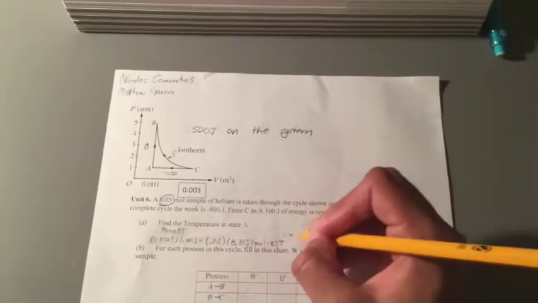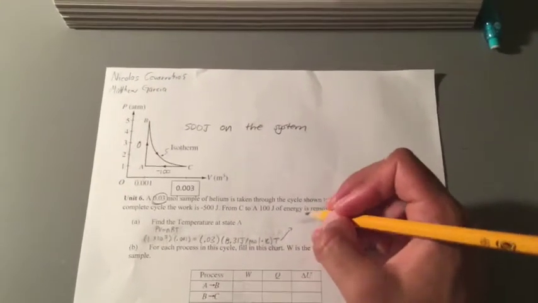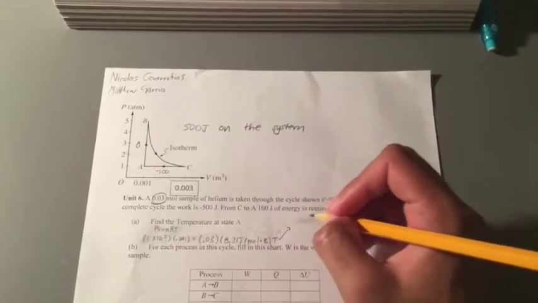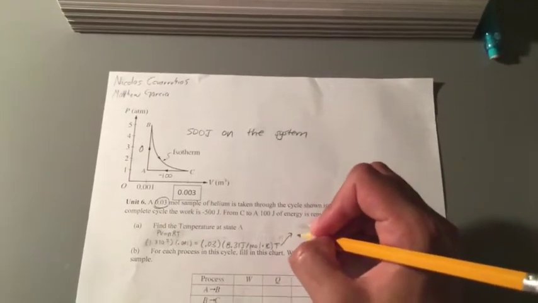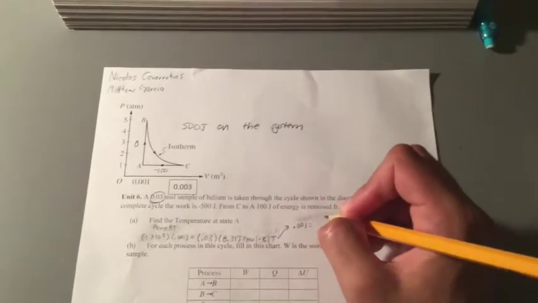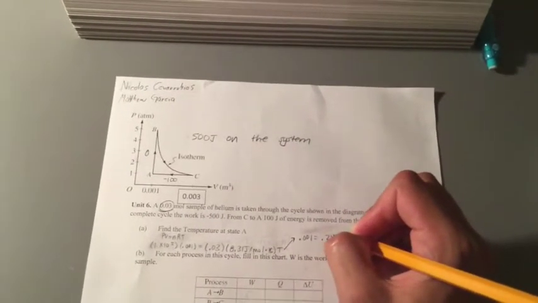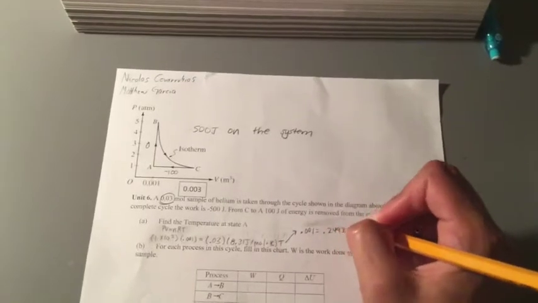Okay, so now we're just gonna go up here, and once we do all that multiplication, we end up with 0.001 equals 0.2493 times temperature.